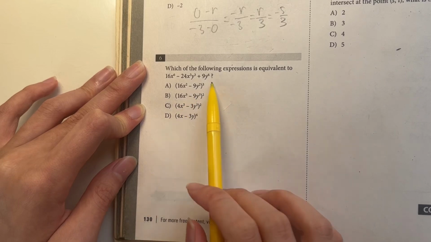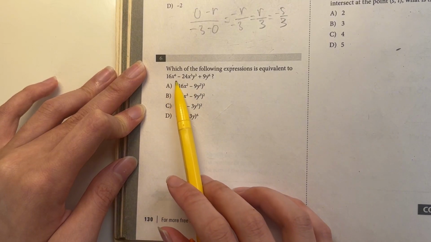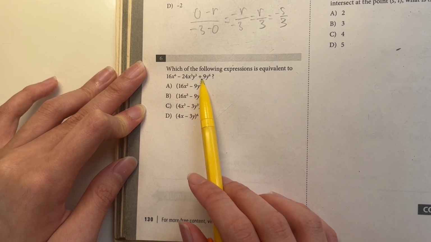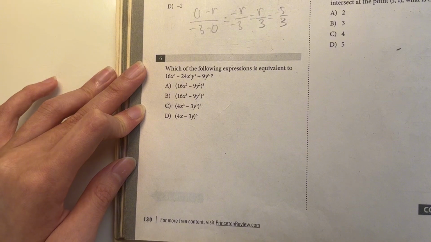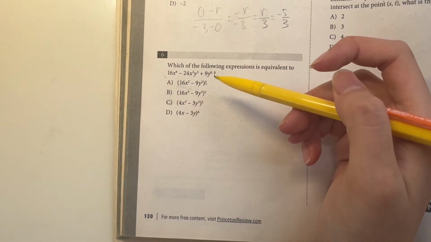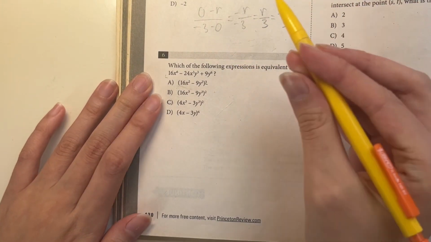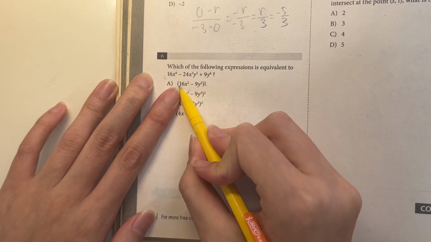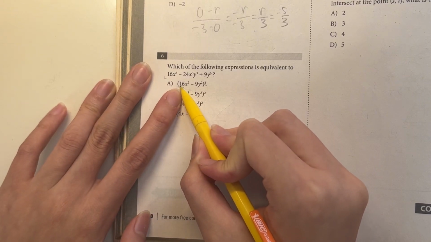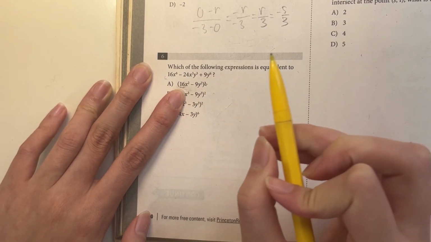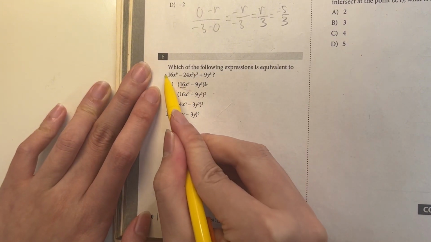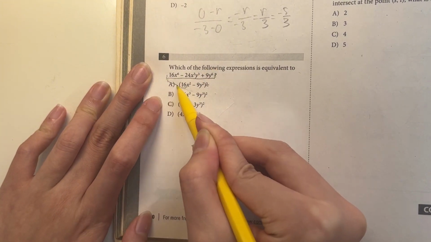Number 6, which of the following expressions is equivalent to 16x squared minus 24x cubed y cubed plus 9y to the 6th power? Don't actually try expanding these because it would take you forever. So we do process of elimination. Looking at answer choice A, we have 16 cubed. That's going to be a really big number, one that is not listed in the expression, so that cannot be the answer.